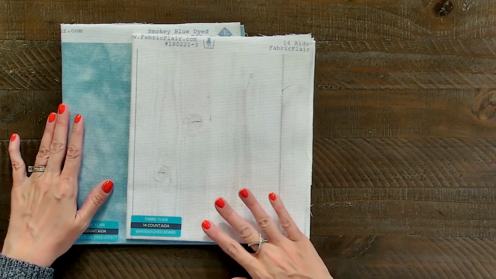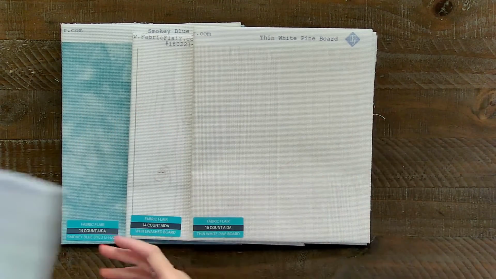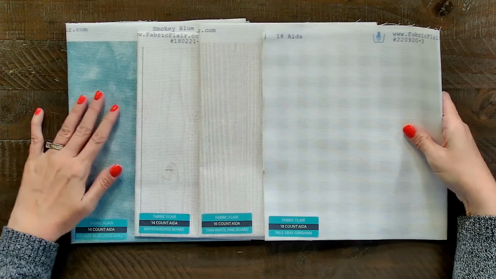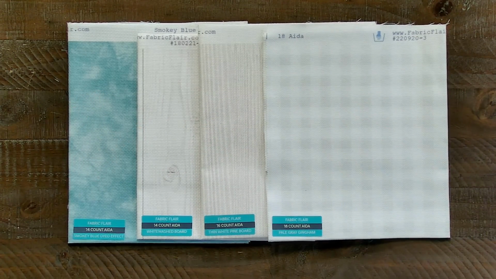So I'm going to show you Fabric FLAIR. They have a ton of interesting and unique prints. It's available a little bit at needlework shops, but more at online shops. They offer their Aida in pre-cut 18 by 27 inch pieces or 19 by 36 inch pieces.